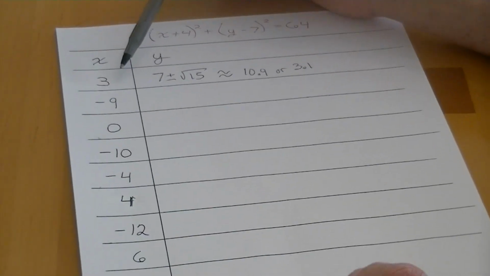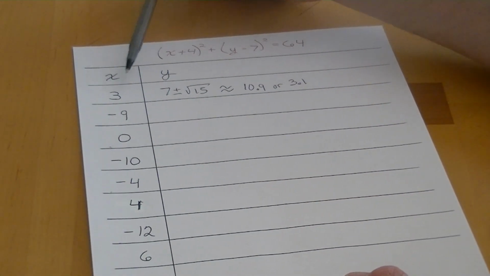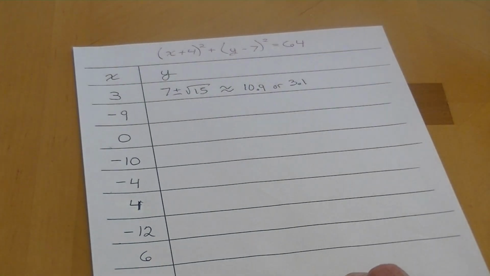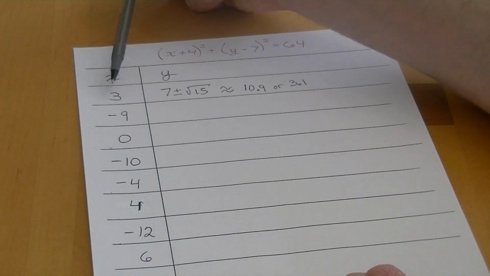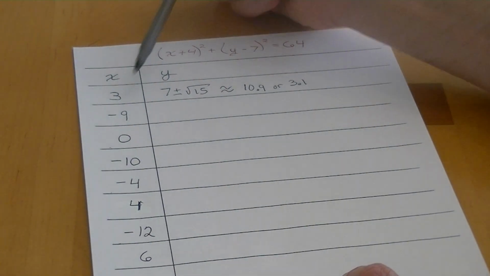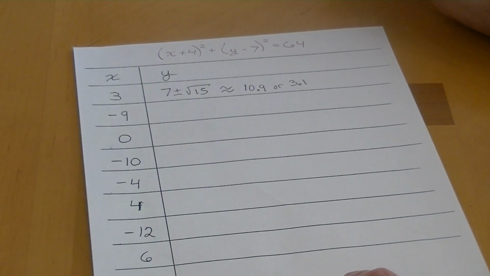So after you complete this table, what you'll want to do is get a piece of graph paper and plot all your answers. 3, 10.9, plot that point, write 3 up 10.9, and also 3, 3.1. So write 3 up 3.1, put a dot there. So if I got 2 answers, I want to plot both of them. Apparently they're both going to be on my graph.